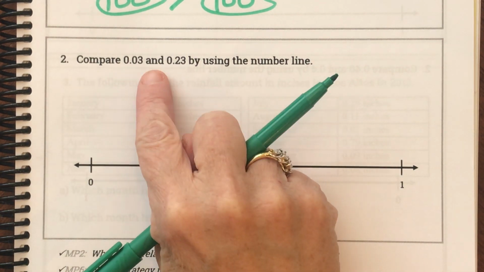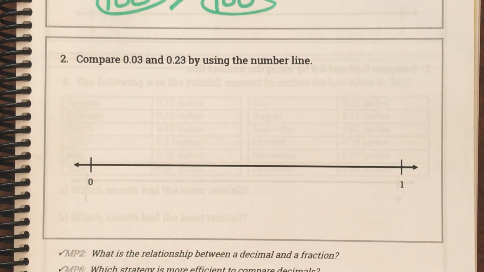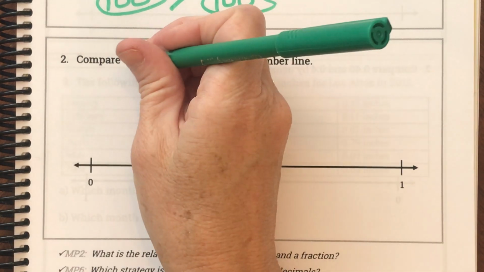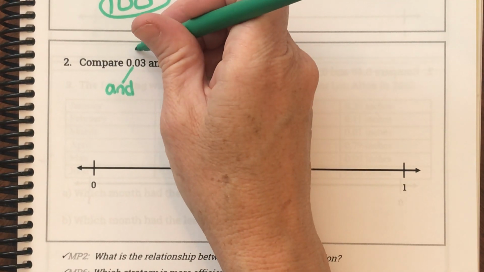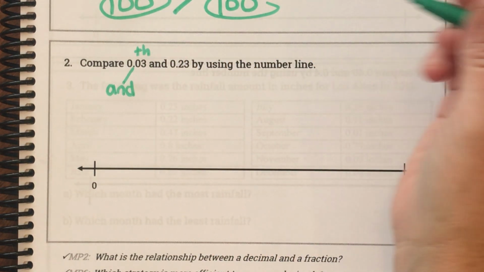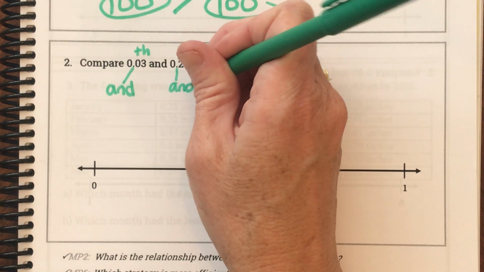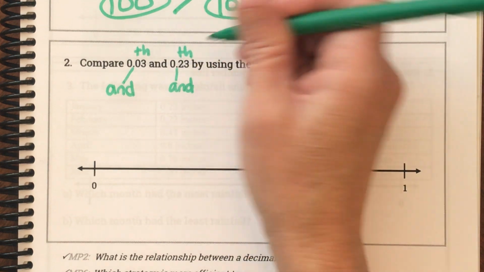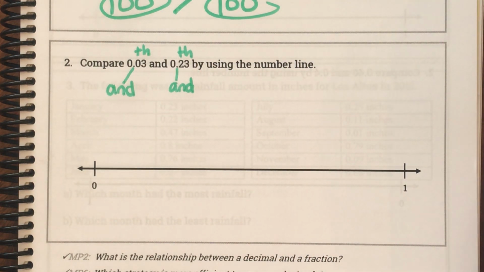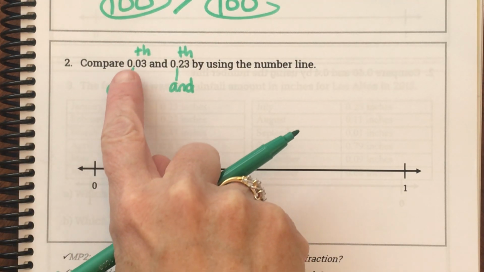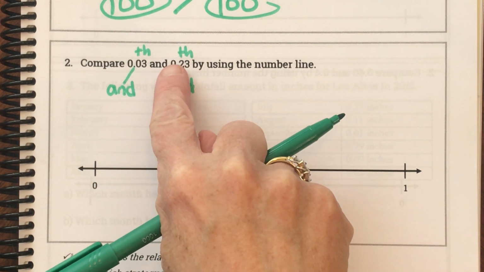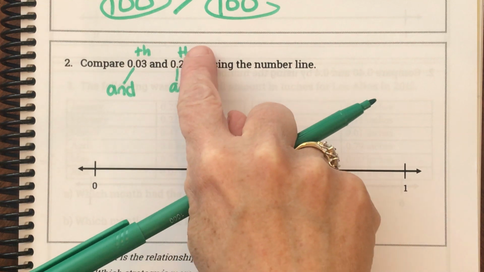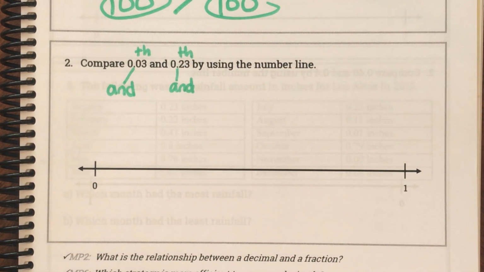Compare this and this by using the number line. Okay, so what is this and this? Let's figure these out. What are our place values? Tenths and hundredths. That's tenths and hundredths. Okay, so let's see if we can say these correctly now. 0 and 3 hundredths. 0 and 23 hundredths.